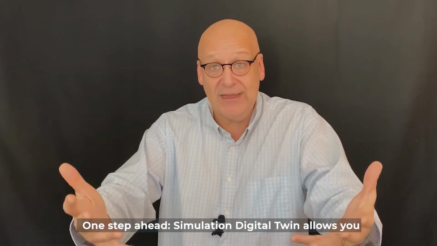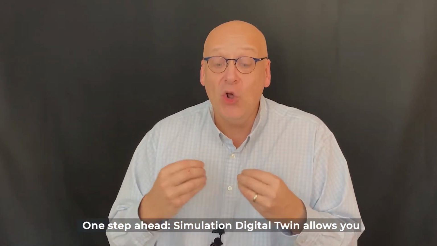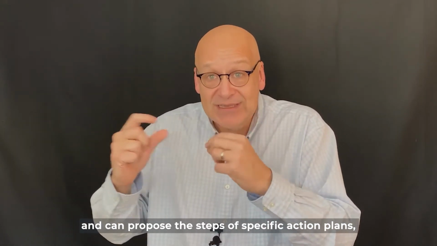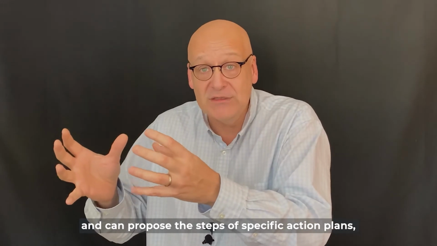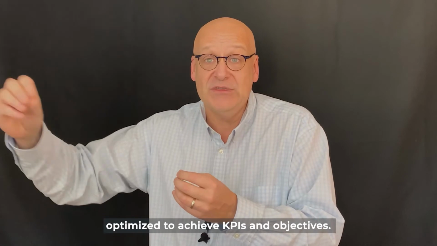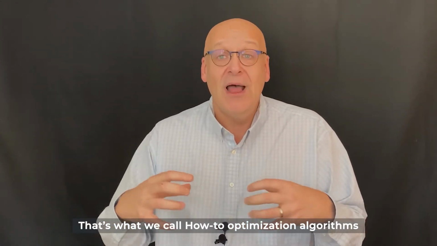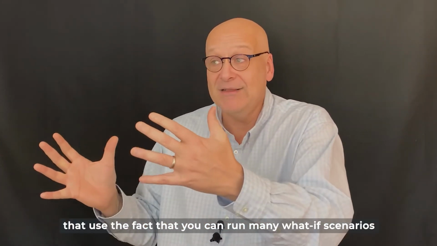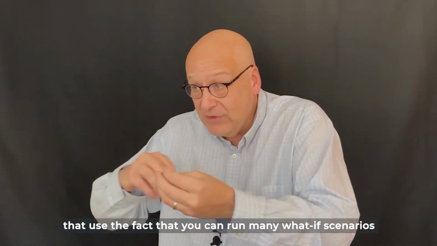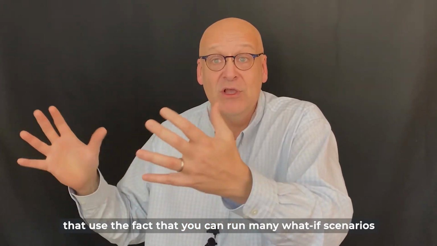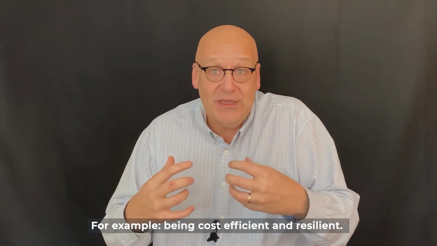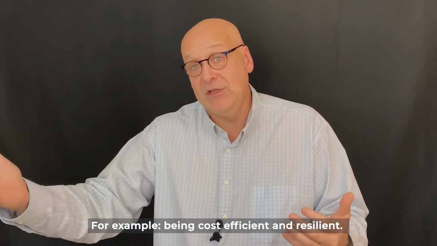And one step ahead, simulation digital twin allow you, this tool can propose the steps of specific action plans optimized to achieve certain KPIs, certain objectives. And that's what we call how-to optimization algorithms that use the fact that you can run tens of thousands, hundreds of thousands of what-if scenarios automatically to find the best one to achieve your goal. For example, being cost efficient and being resilient.